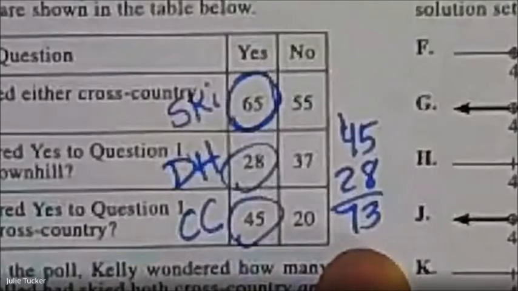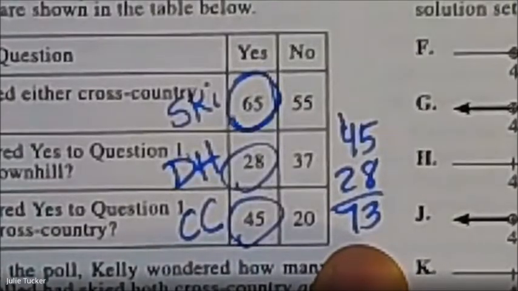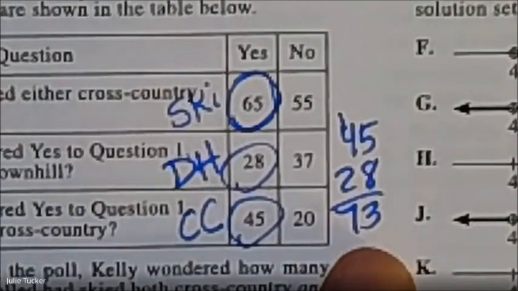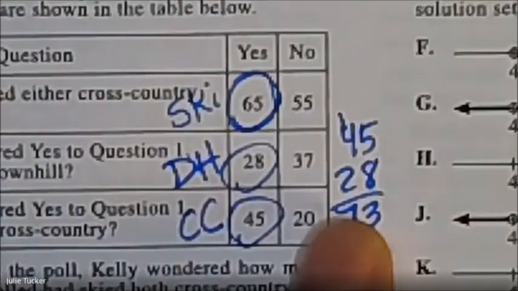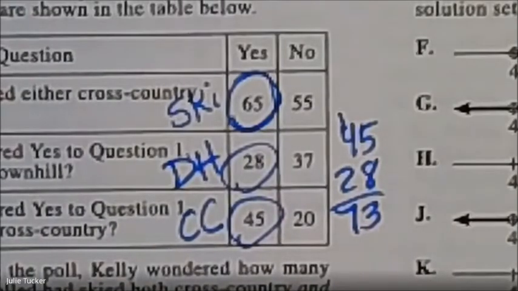They must be the people that do both things, right? So that must be the extra that went above the 65, right? So how many more is it then? What do I have to do? I can just subtract.